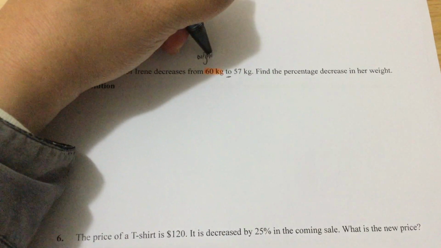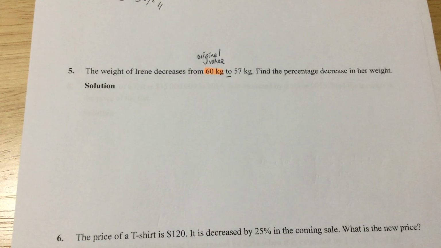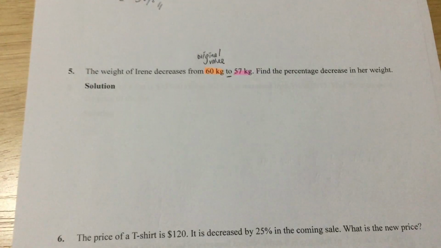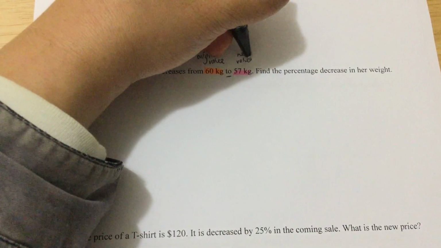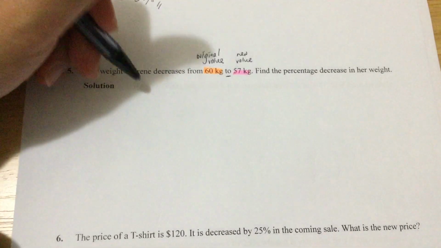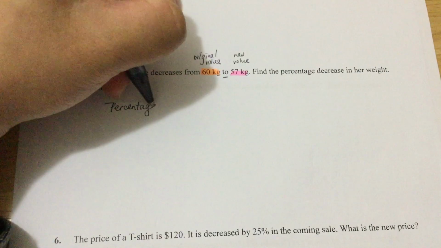Original value. Okay, what about 57 kilogram? Is this one the decrease or the new value? The answer for this one, because it's the second number, is the new value. Okay, new value. So this time we need to do 2 parts. First of all, we must find the decrease, and then second part we're going to calculate the percentage decrease. So I can do it just in one formula.